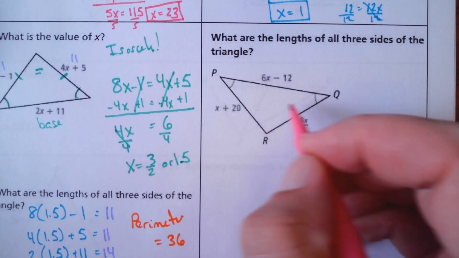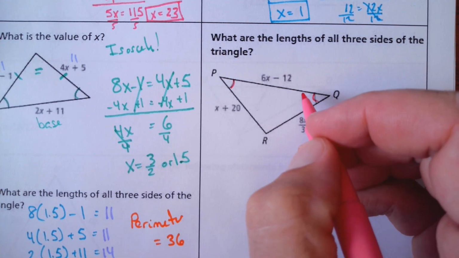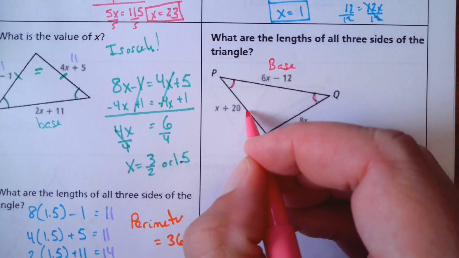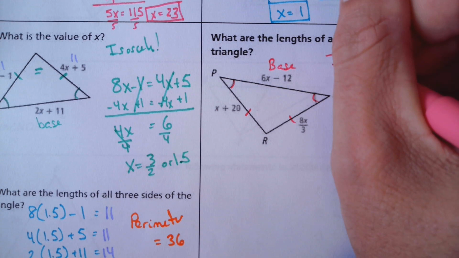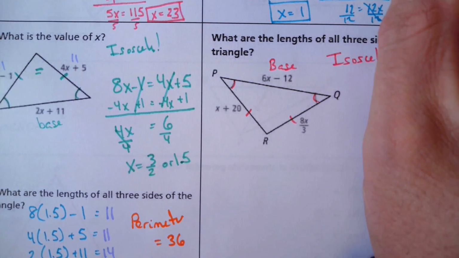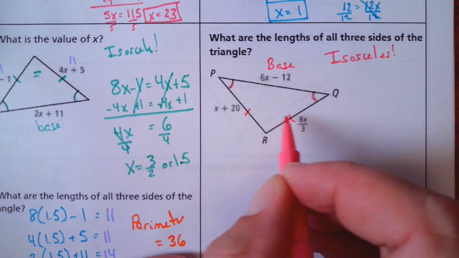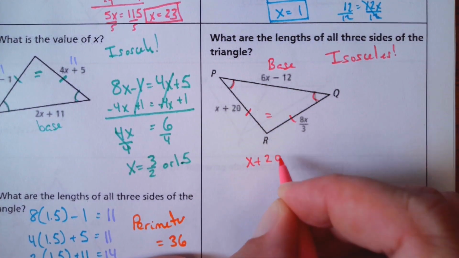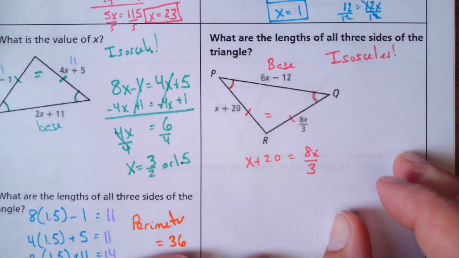So I don't see any sides that have been marked, but I do see two angles. So I know that these two angles, that means that this is the base, and that means that these are the equal sides. So we know that this is going to be an isosceles. And I know that these two are going to be equal to each other. So we've got x plus 20 is equal to 8x over 3.